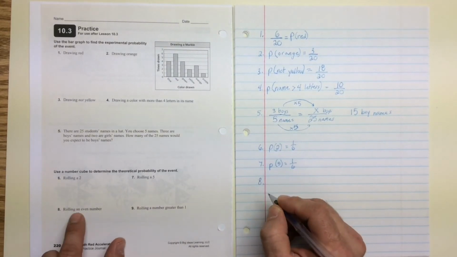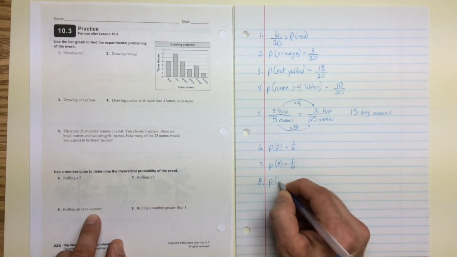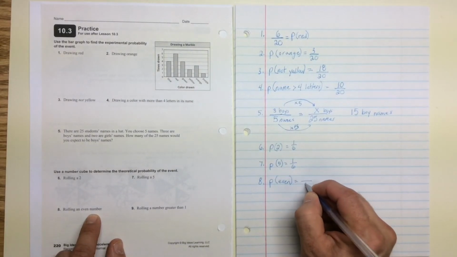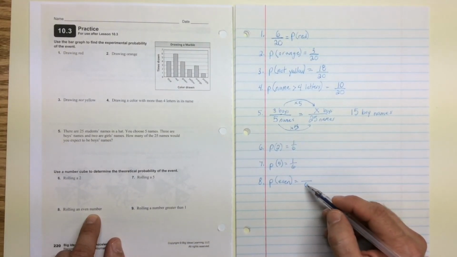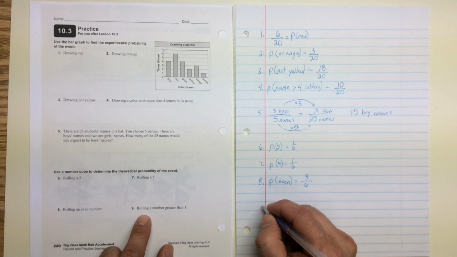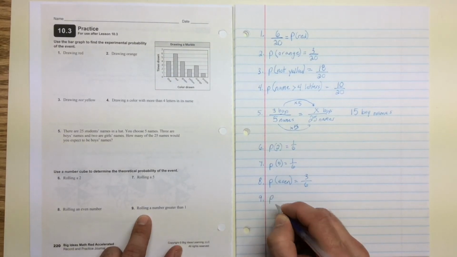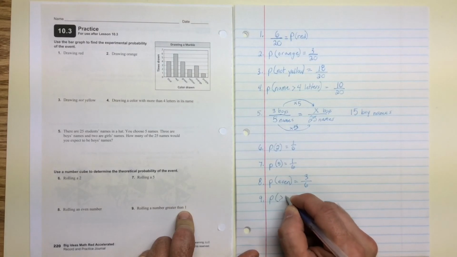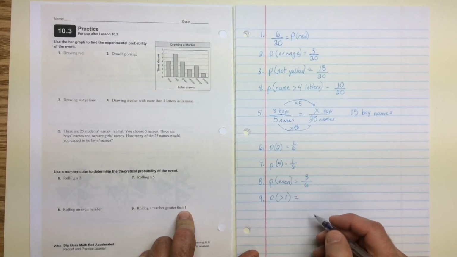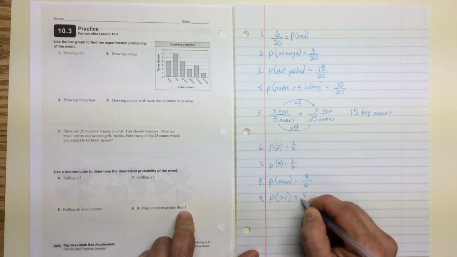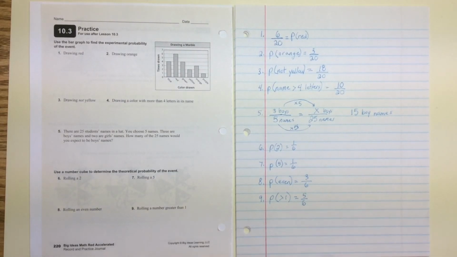Number 8, rolling an even number, probability of even. Well, there are still 6 things that can happen, and this time 3 of them are even, 2, 4, and 6, so we'll put 3 out of the 6 are even. And finally, number 9, probability of rolling a number greater than 1, so greater than 1. That would be 2, 3, 4, 5, and 6. 5 of the 6 are greater than 1.